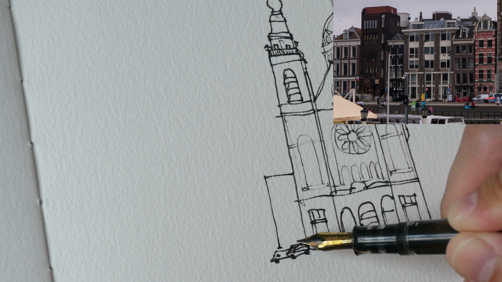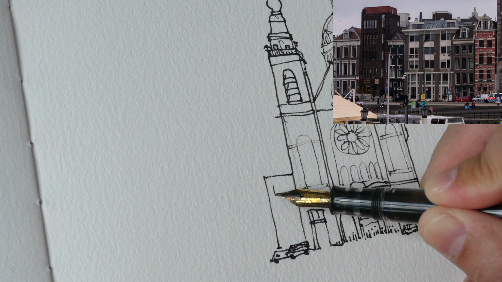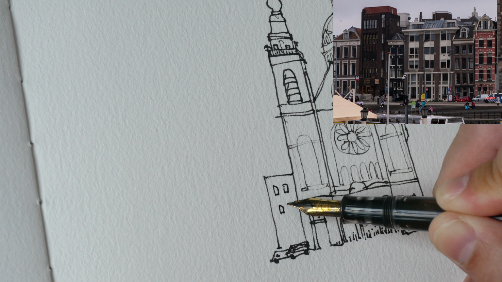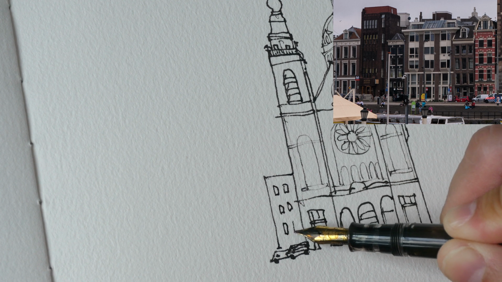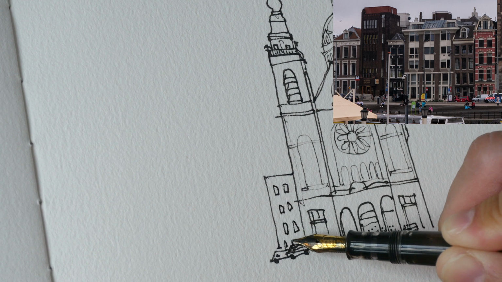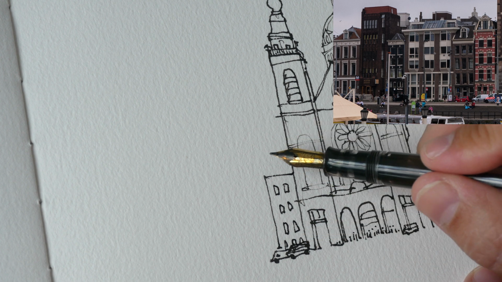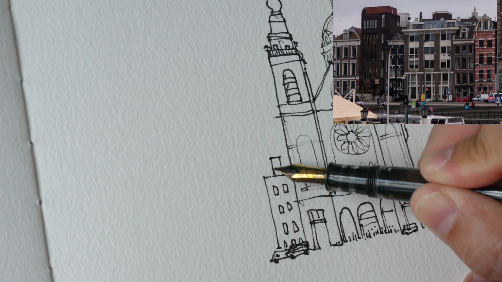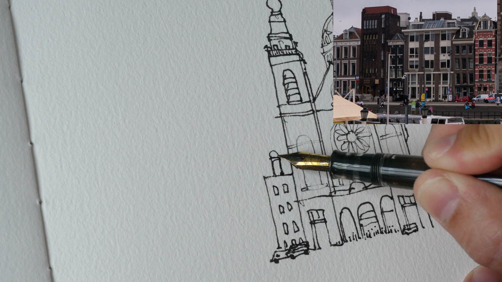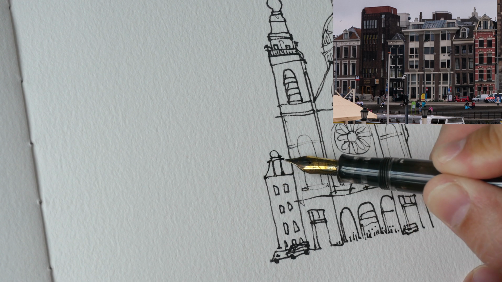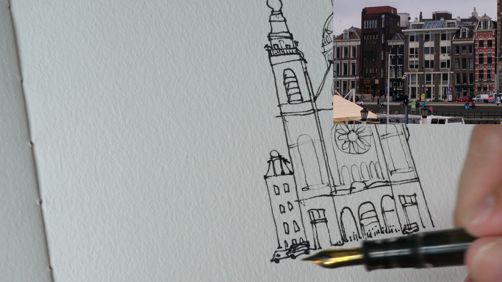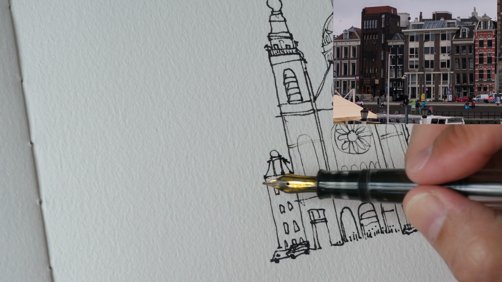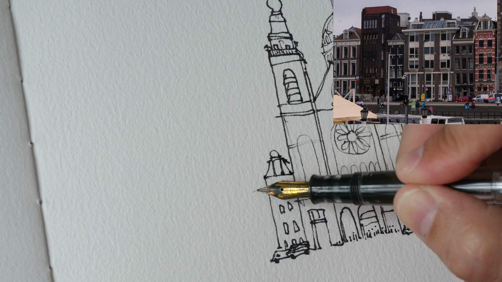There are 1, 2, 3, 4 stories. Those are the doors on the ground. We have a window here. Drawing all these details is going to take some time.